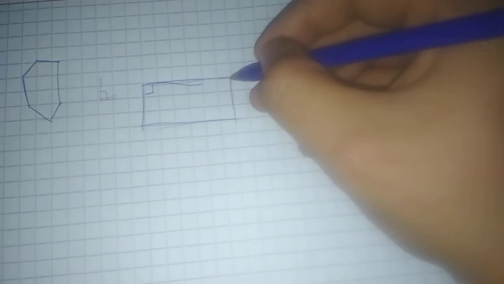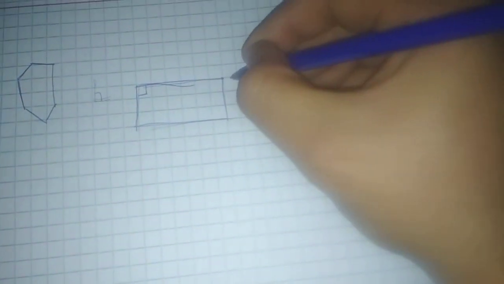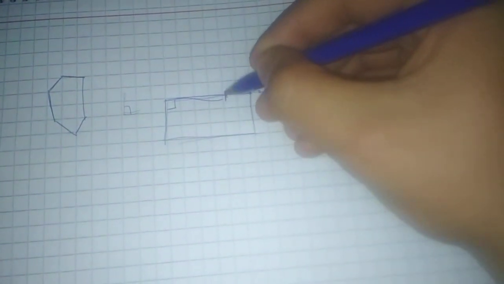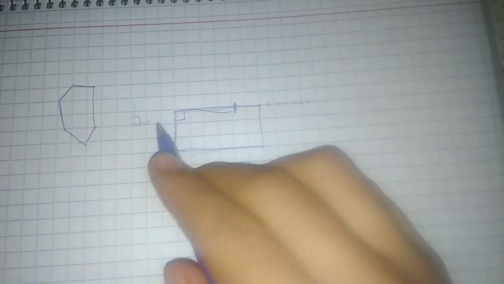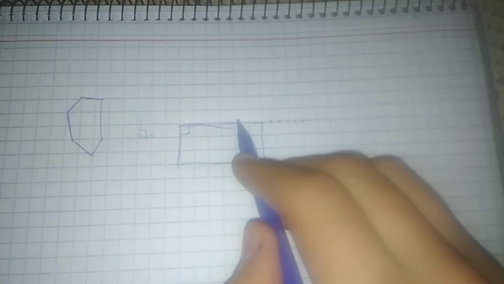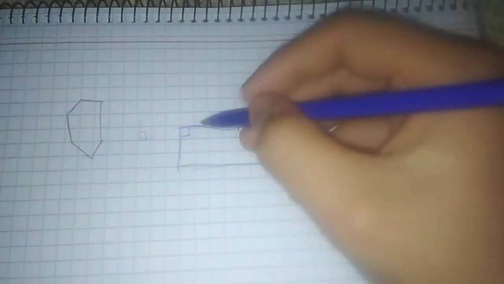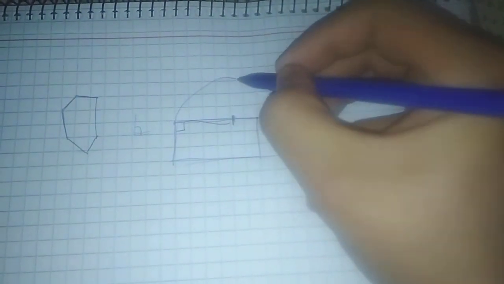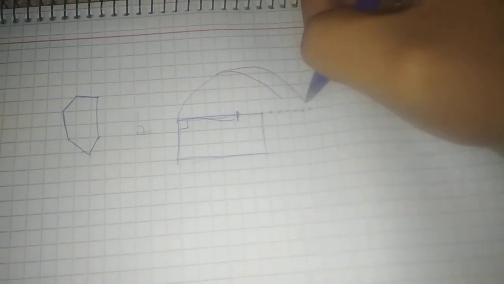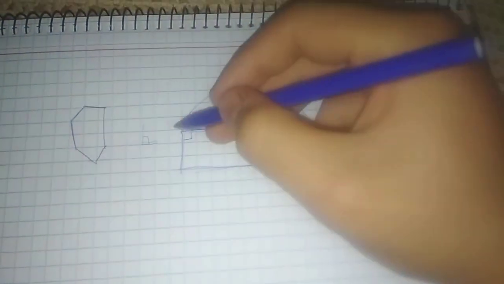So now what we're going to do is extend this, and now we're going to take this whole straight line and bisect it. We know that we can do that. So it's bisected, and we're going to draw a circle, taking this as the center. It's not so perfect, but okay, this is our circle.